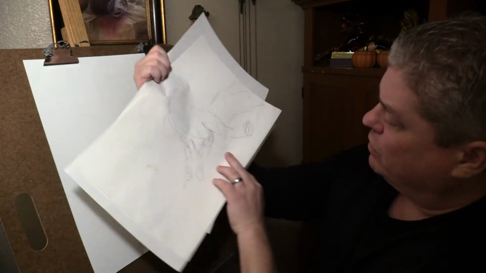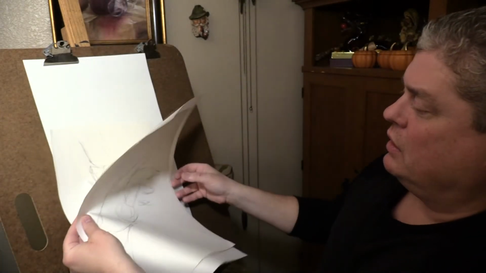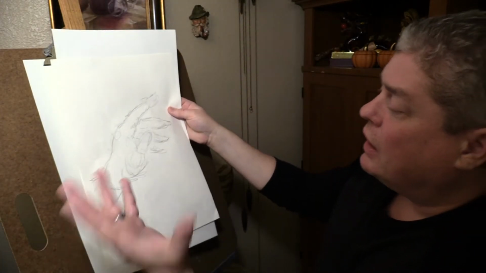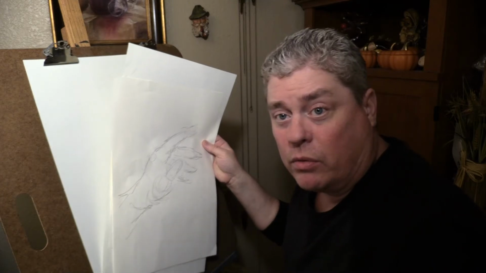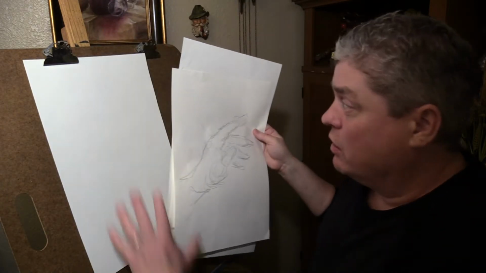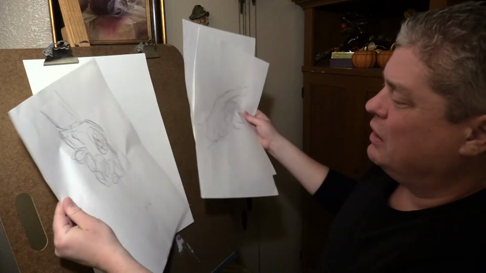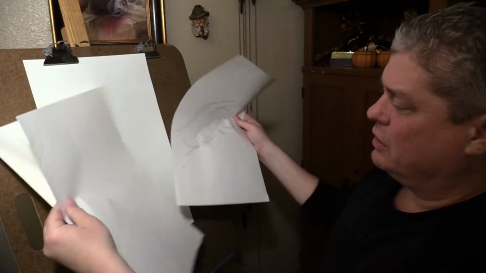Any other ones to consider? No, those are no good. Oh yeah, the first one. I don't know. And again, it depends on if you have some sort of element in the hand that I think will determine the direction of it. I'm kind of liking this one. I'm kind of liking the double hand one.